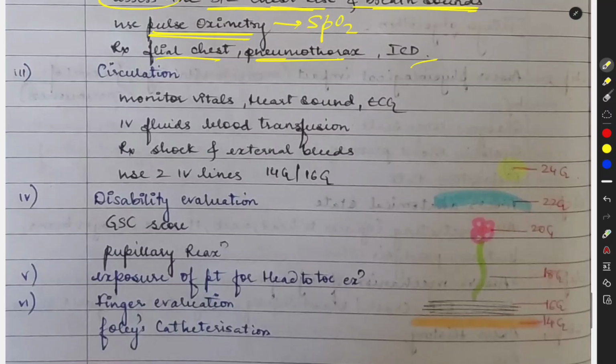Thirdly comes the circulation. Here you have to monitor the vitals and heart sounds, and the ECG should be done for the patient. For shock, IV fluids and blood transfusion can be given. So you will be treating the shock or any external bleeds. You have to use 2 IV lines, 14 gauge or 16 gauge.